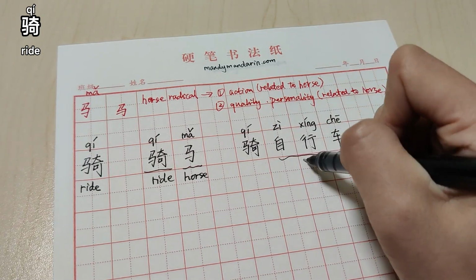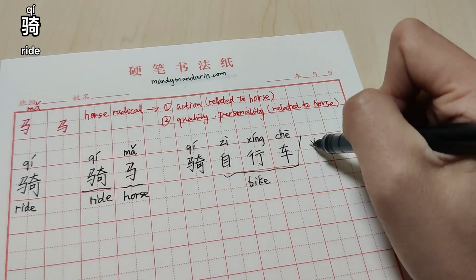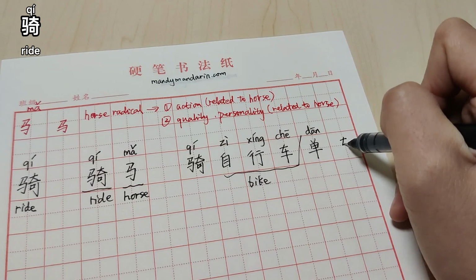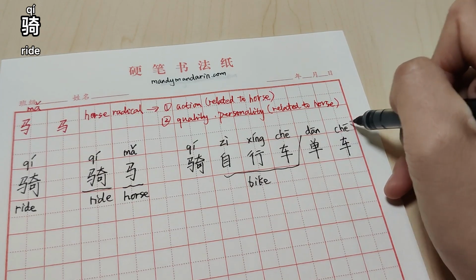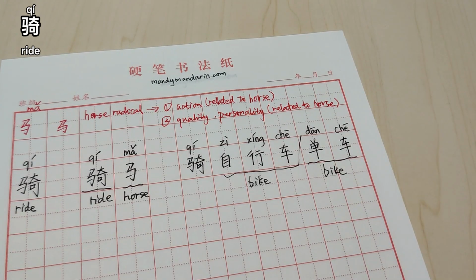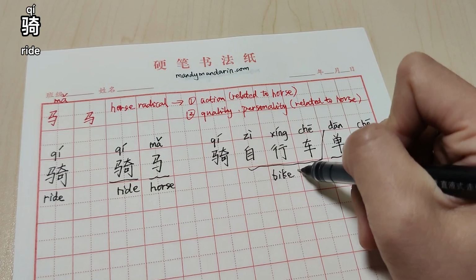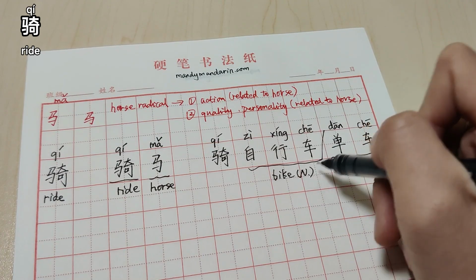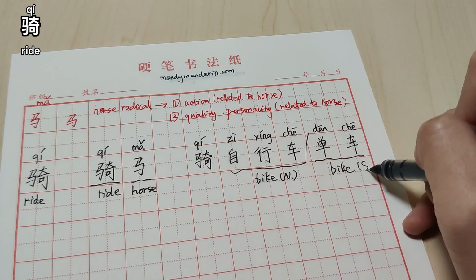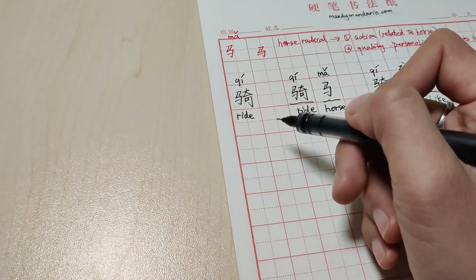So 自行车 could be the bike, or you can say 单车, it's also bike. They're exactly the same thing. The only difference is 自行车 might sound a little bit more northern, and 单车 sounds more southern.